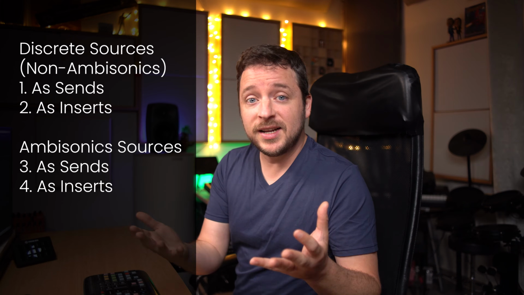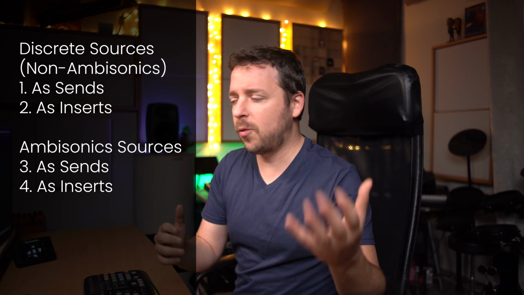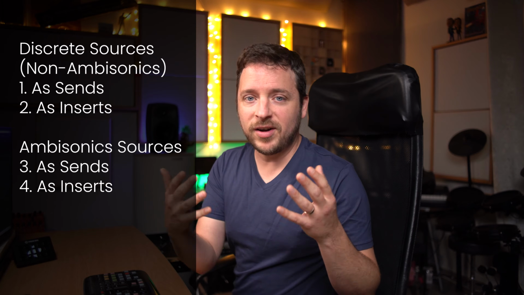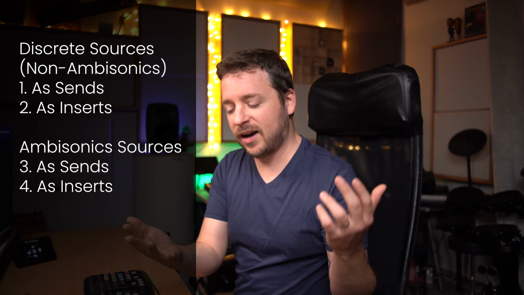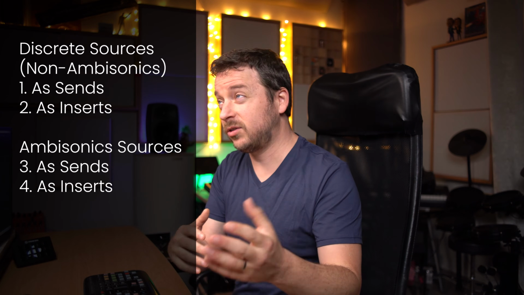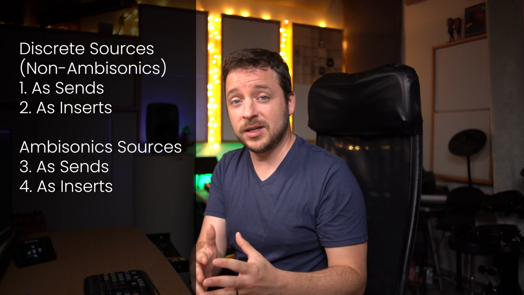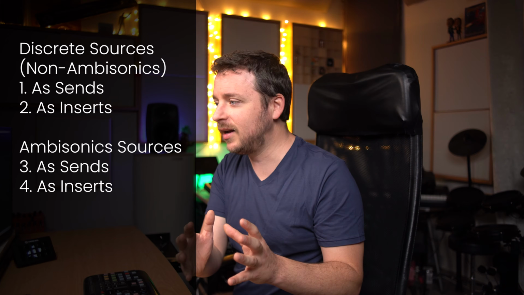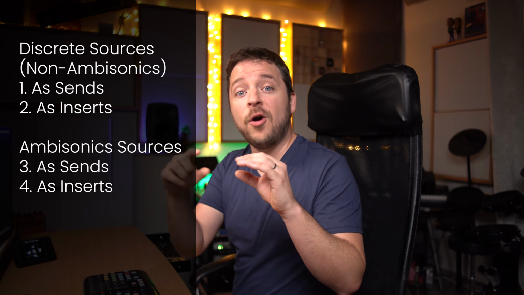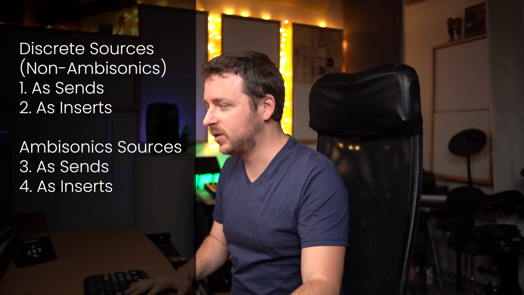Now, the type of signal that you are receiving, what you were given by your sound engineer or what you have recorded or whatever, can be non-ambisonic signal. If you have a non-ambisonic signal, meaning that you might have a mono, a stereo, or a whatever discrete channel like a quadraphonic, 5.1, whatever type of signal, it doesn't have to be Ambisonics. If you receive a non-ambisonic signal, you can either work with Ambisonics with sends or with inserts. And these are the 2 first workflows that we are going to explore.